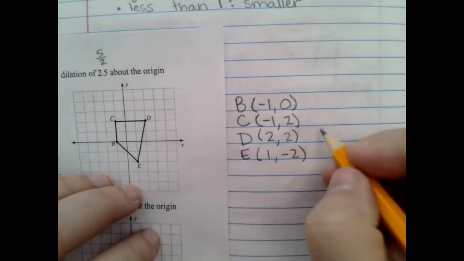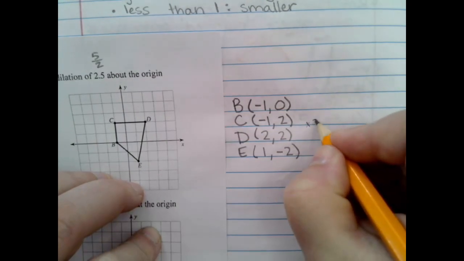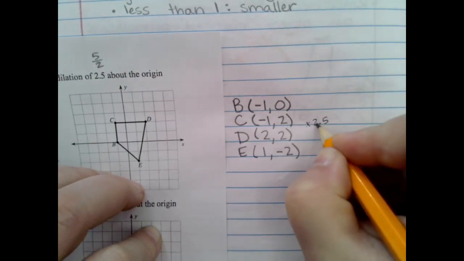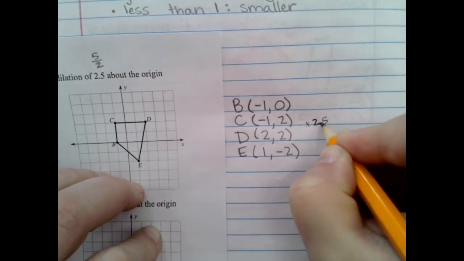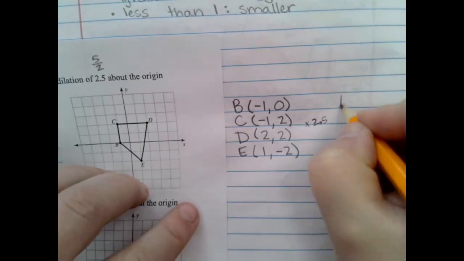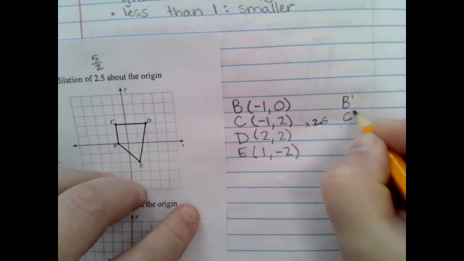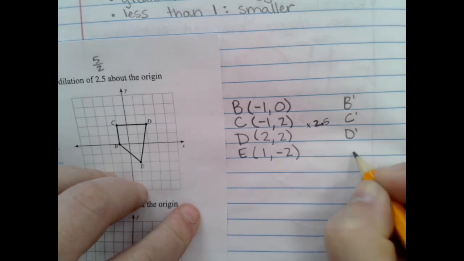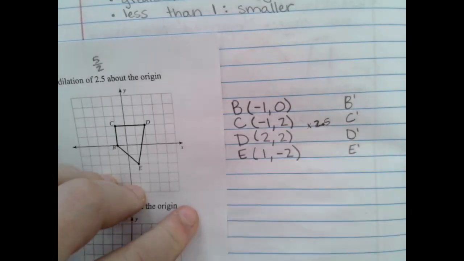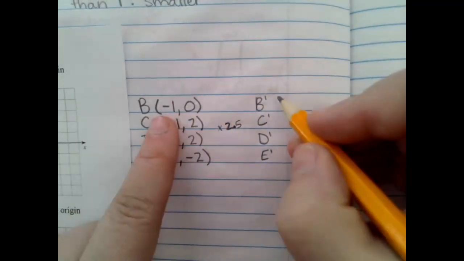All right, so we're going to take each of these and multiply them by 2.5. Or if we're using the fraction, we'd multiply by that fraction. We're going to do that for each of these numbers to find our new ordered pairs. So if I do -1 times 2.5, what would that be?